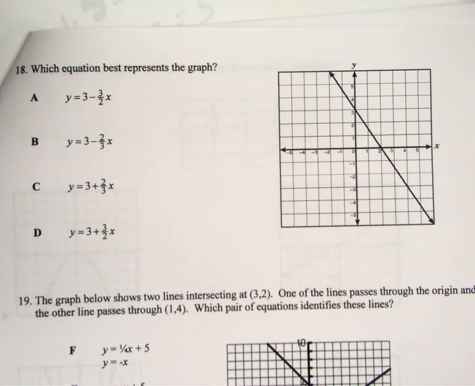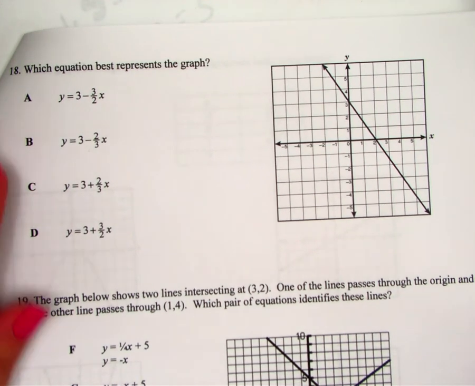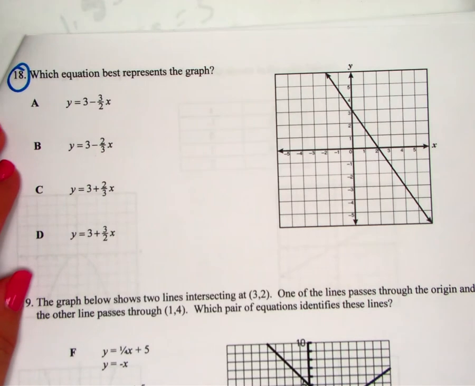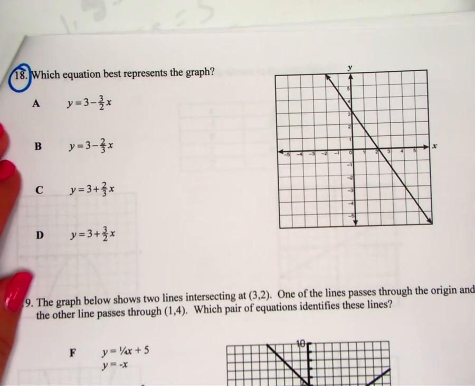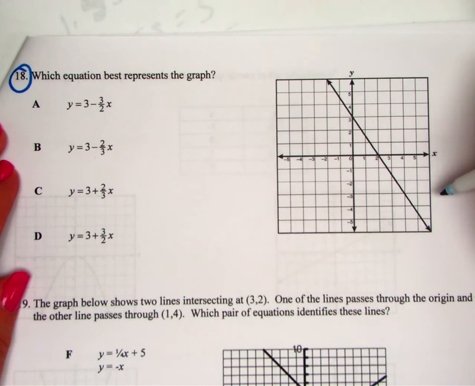So right now I'm going to do the last part, the last 8 questions on your midterm review. So I'm going to start with number 18. It asks us which equation best represents the graph. So here's our graph right here.